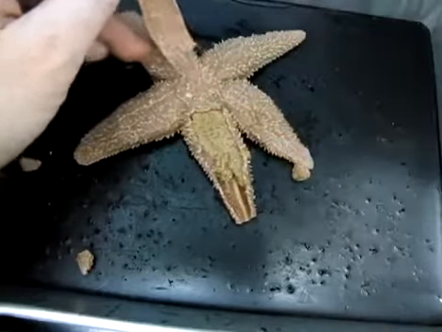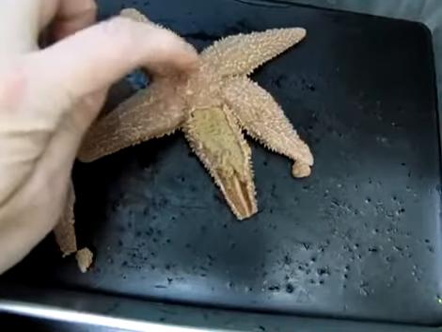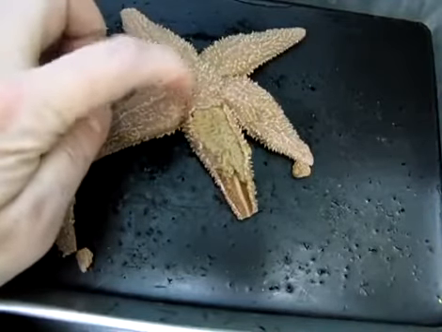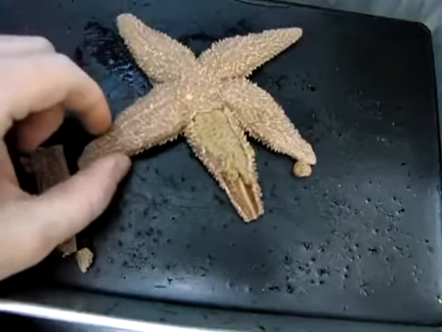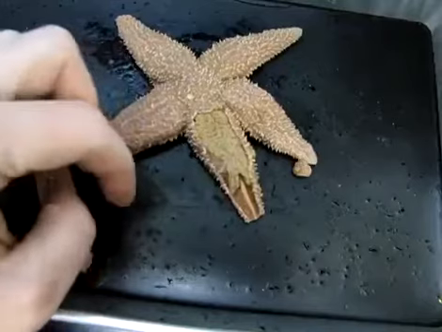Lift that skin, and then take your scissors, or a scalpel blade would be fine, and just snip the skin across this way. You're going to do that for all 3 arms, and in a similar fashion, you're going to remove the skin here, the dermal surface, from the central disc of the animal. I'm going to go ahead and do that, and then we'll start looking at the internal anatomy.